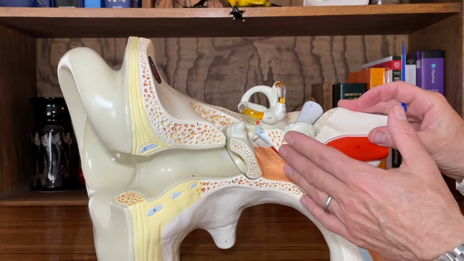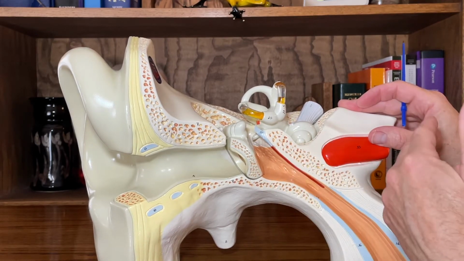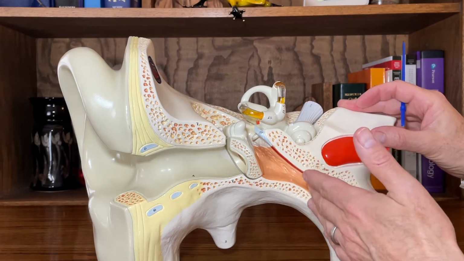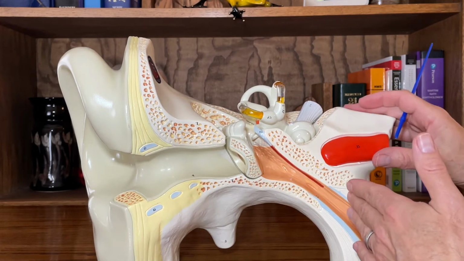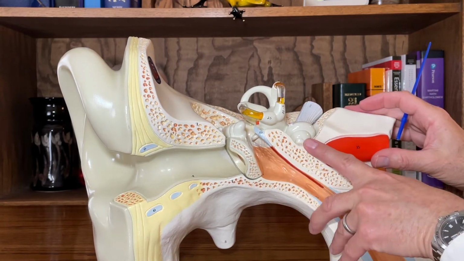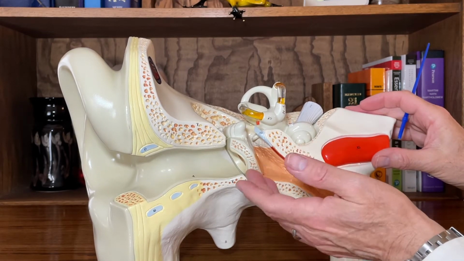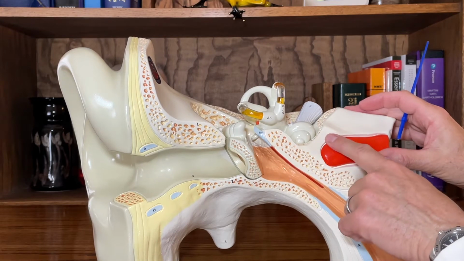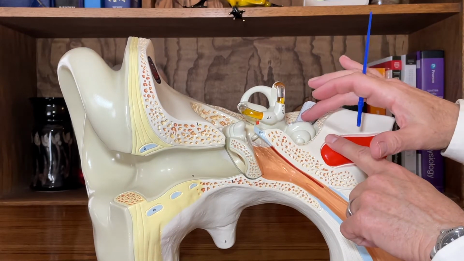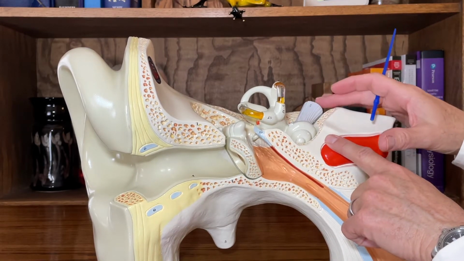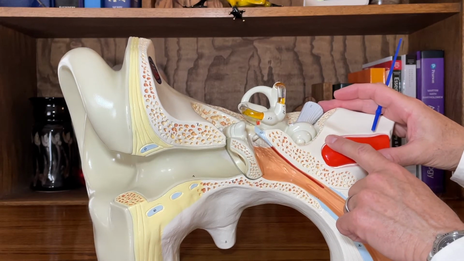The hair cells are capable of interpreting different frequencies, different pitch, between 20 and 20,000 hertz. That's pretty much the human audible range. Below 20 hertz is pretty much inaudible to us, and above 20,000 is also inaudible to us. This right here is the cochlear branch of the vestibular cochlear nerve. That's your eighth cranial nerve.